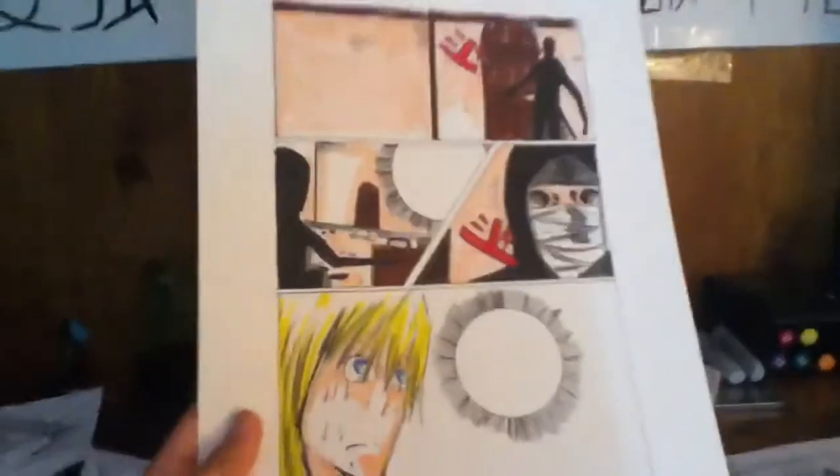So here's the final draft for it. It came out okay, yes. This was actually a color page, and it's done on manuscript paper. So yeah, that's the final draft right there.